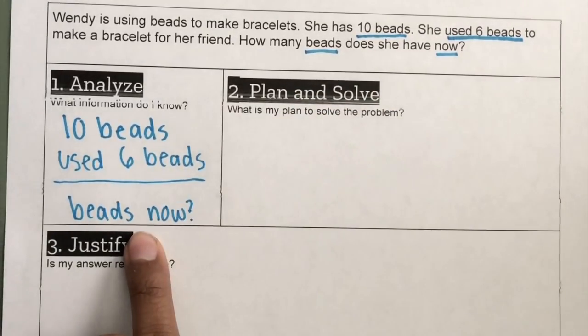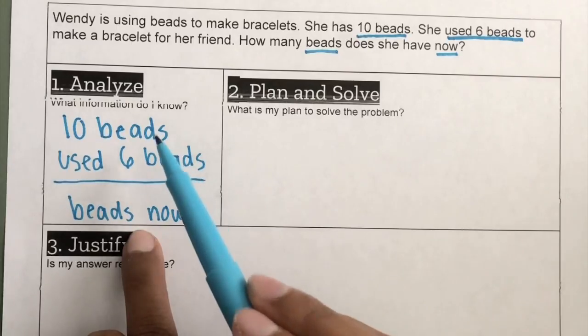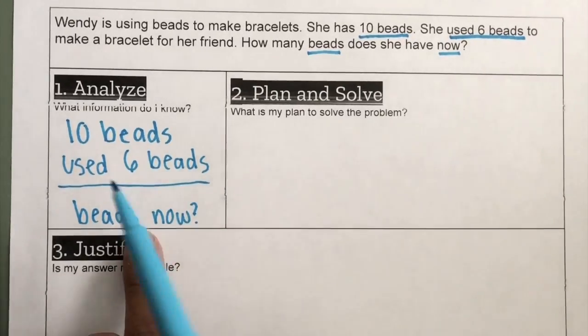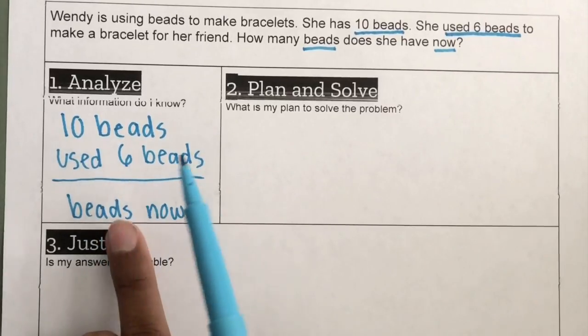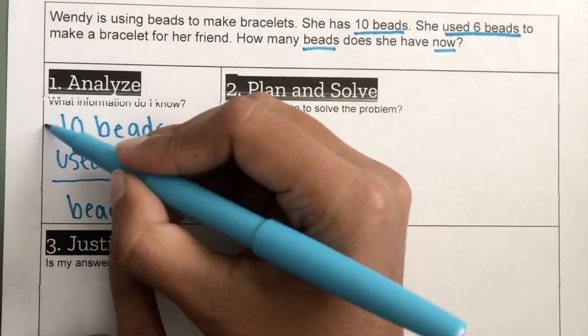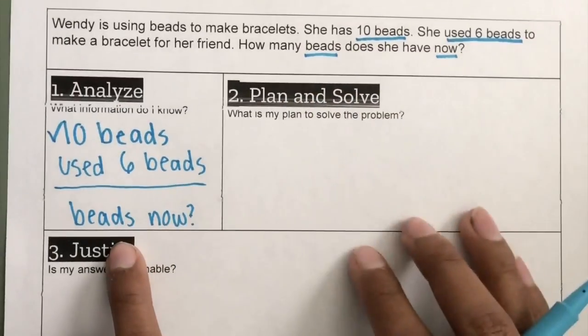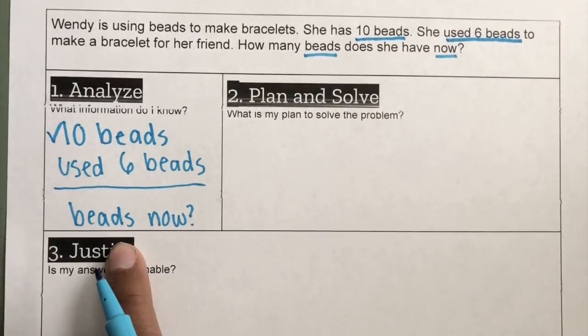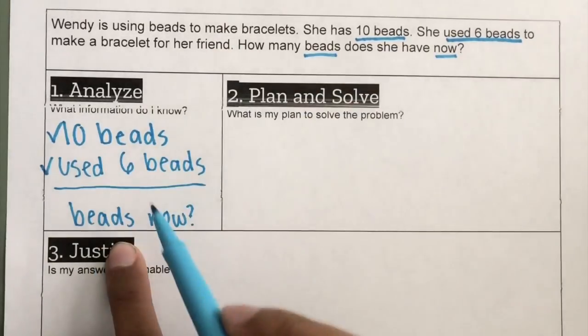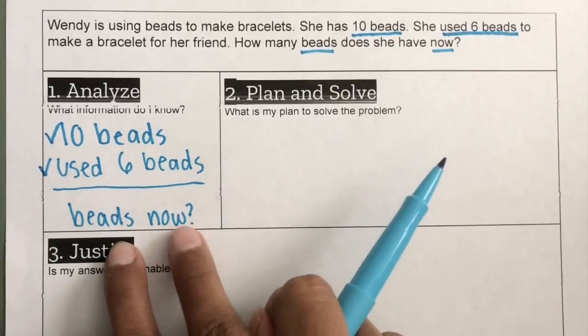Now I'm going to go through our data to make sure all of this is important to solving the question, because sometimes they'll add some extra information I know to throw you off, so you just want to make sure that all the information that you have is important to solving this. So let's start here. Is knowing that she started with 10 beads important to solving how many beads she has now? Yes, very important. Is knowing that she used 6 beads important to finding out how many beads she has now? Absolutely. So I'm going to check that off. Both of these pieces of data are important to solving our problem.